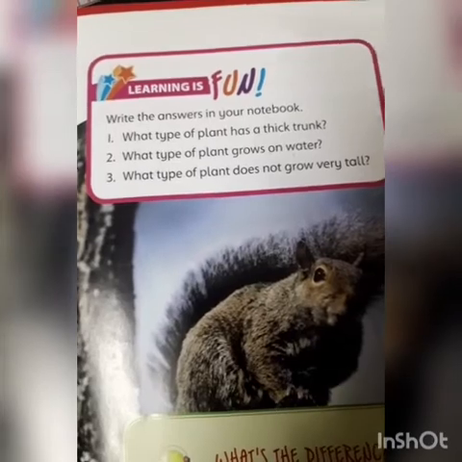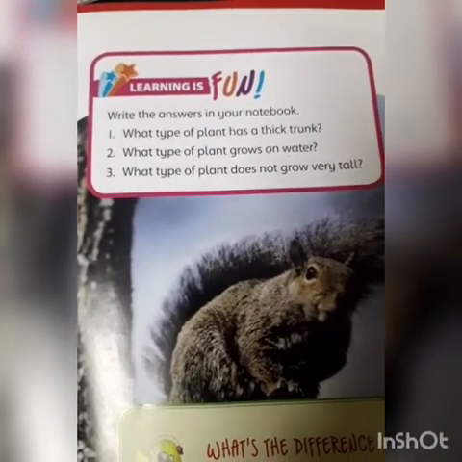Now your homework is to read page number 20 to 23 and learn these questions.